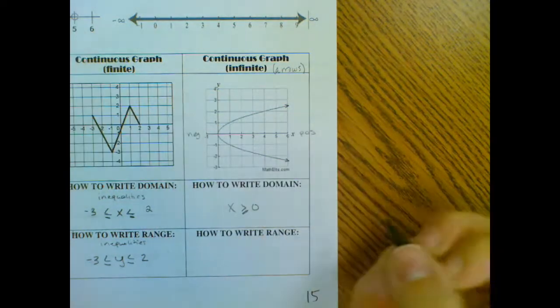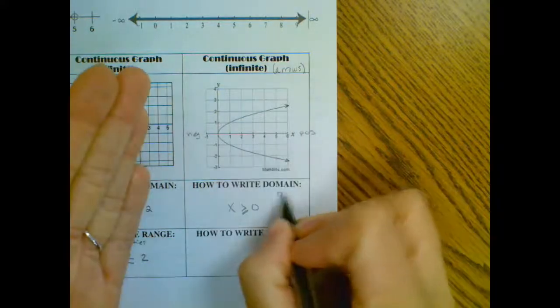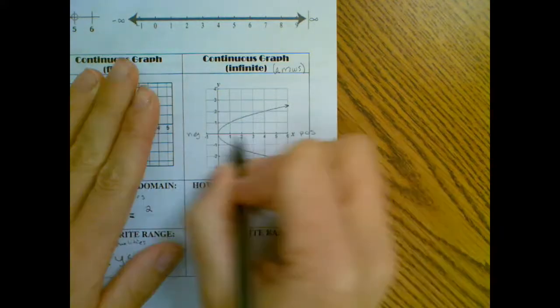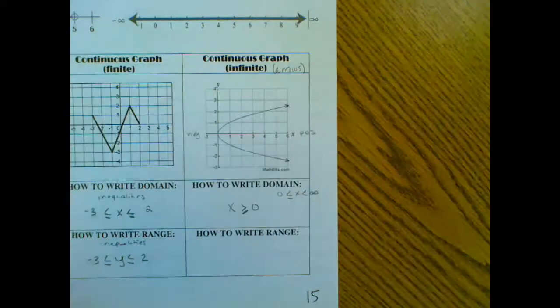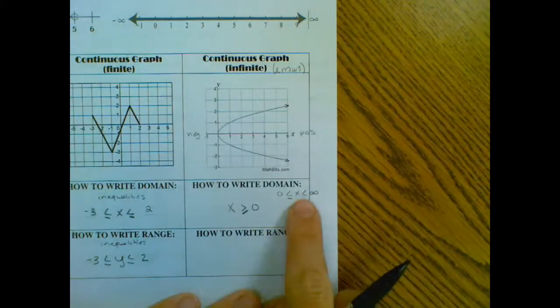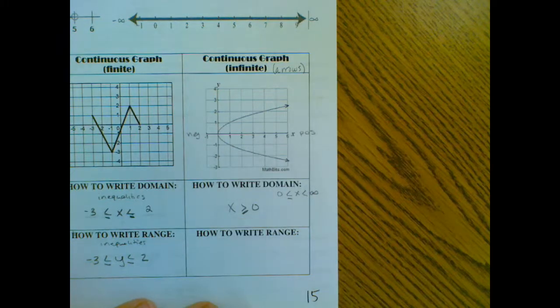Another way that you can write this that's not wrong is you can say 0 less than or equal to x less than positive infinity, with an equal to on your 0. This is an okay way of writing it. This is not wrong. We usually try to go a little bit shorter and say x is greater than or equal to 0 in this case.